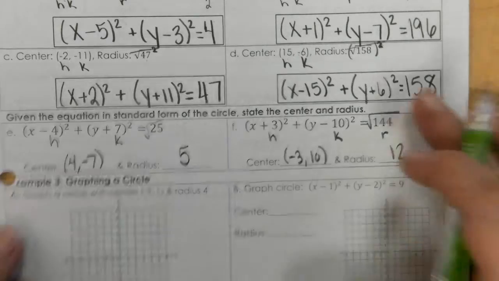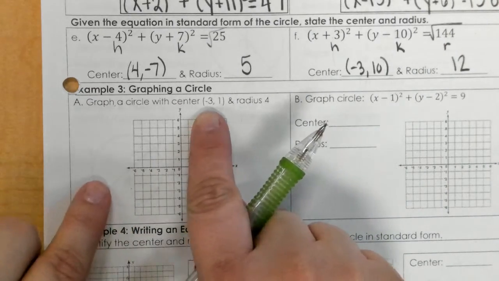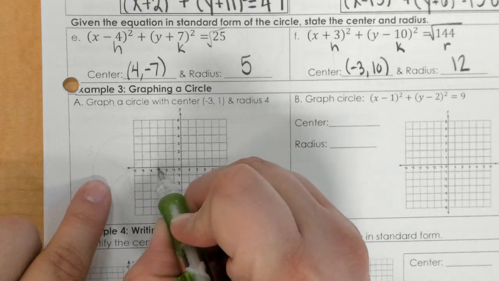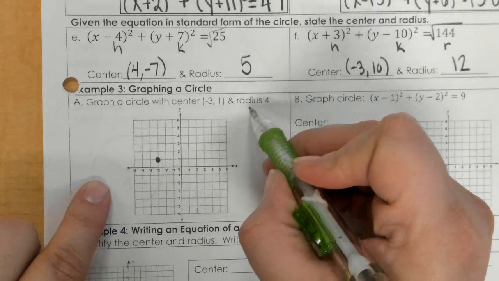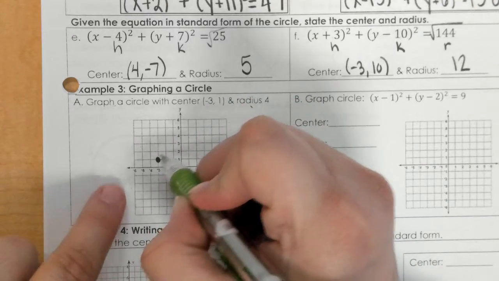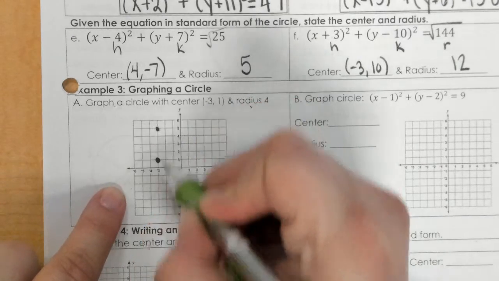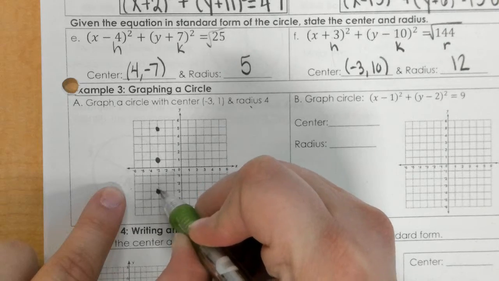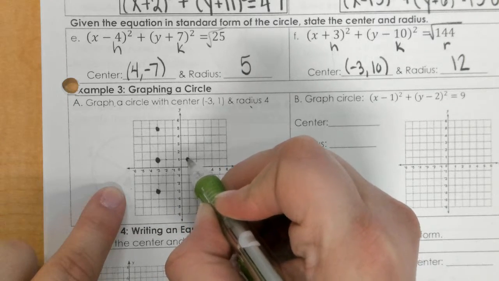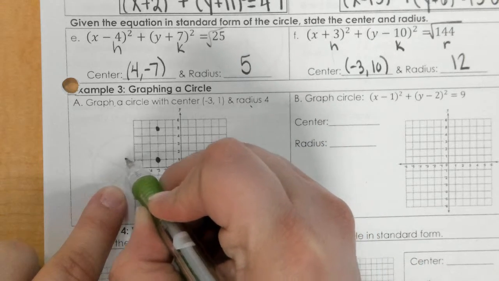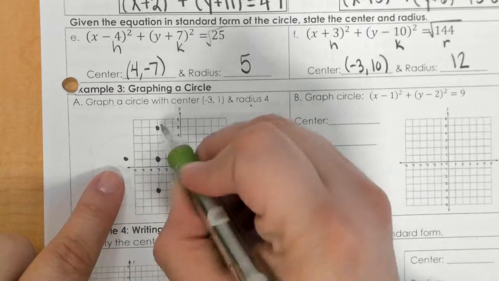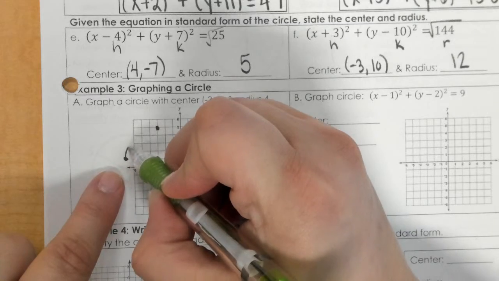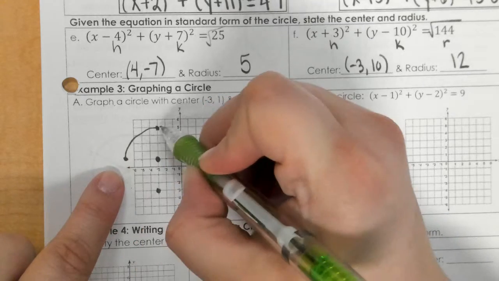Okay, in example 3, you're just plotting -3, 1. And then our radius is 4. So that means that you have to count up 4, down 4, right 4, left 4. And we're going to be off the graph a little bit. And then you don't want to just connect them with straight lines. You got to make it kind of a curve to make a circle.